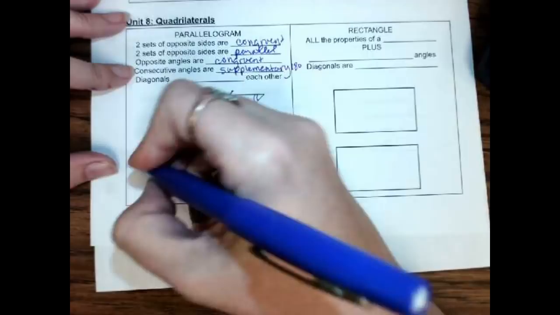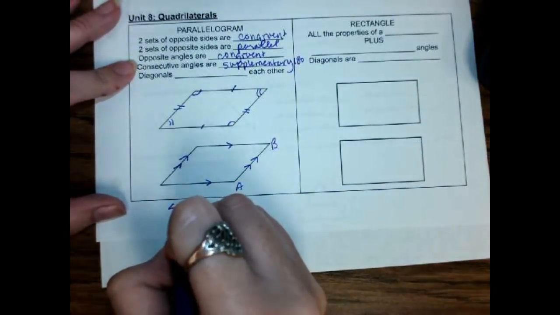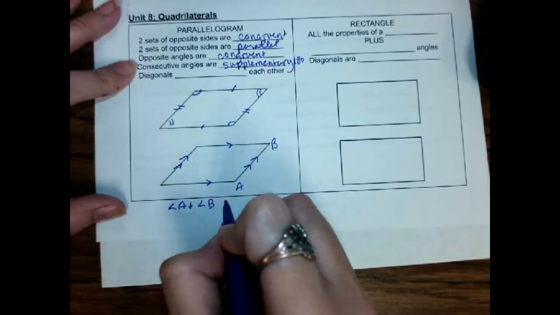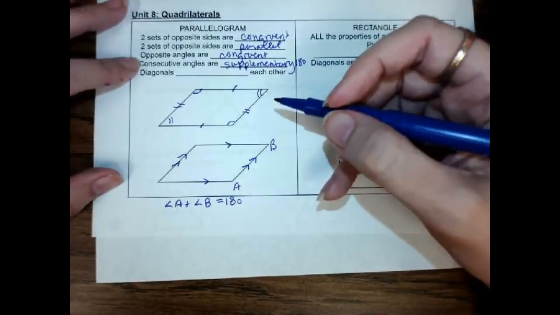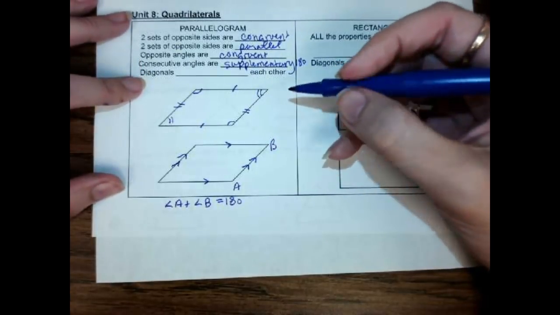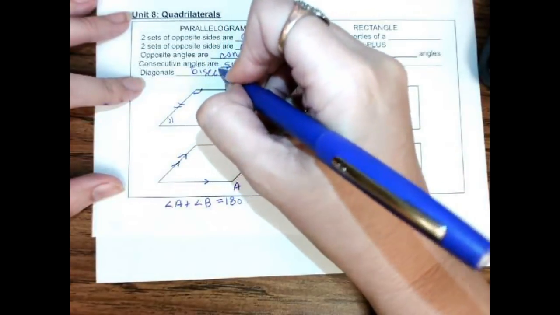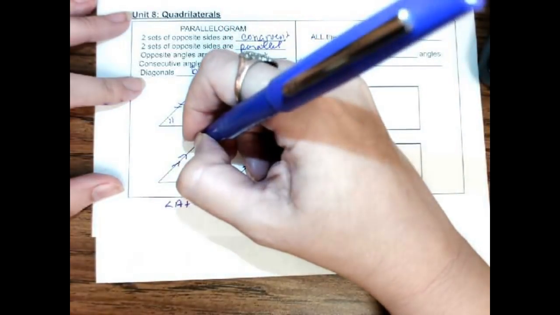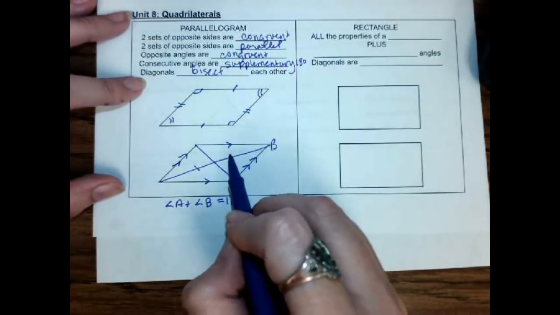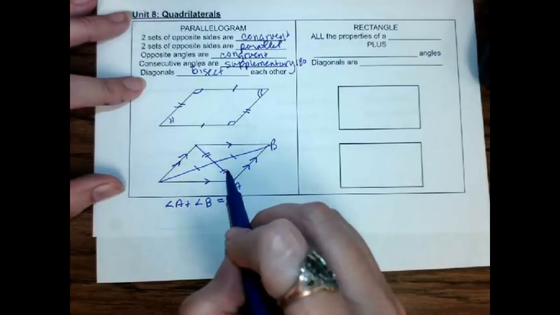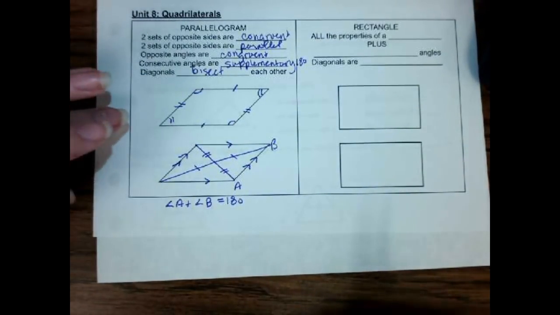So these two, let's take and call this A and B. Angle A plus angle B equals 180. The consecutive ones, the ones next to each other, equal 180. And finally, the diagonals bisect each other. That means if I draw in this diagonal here, and I draw in this diagonal here, this side is equal to this side, and this side is equal to this side. That's true for every kind of parallelogram.